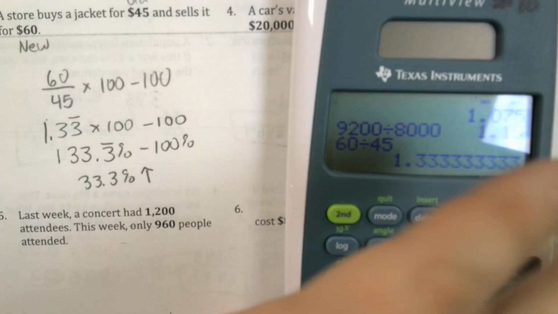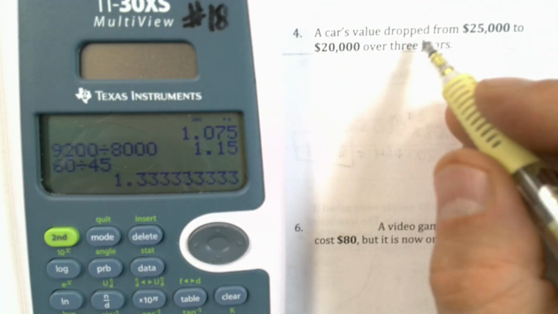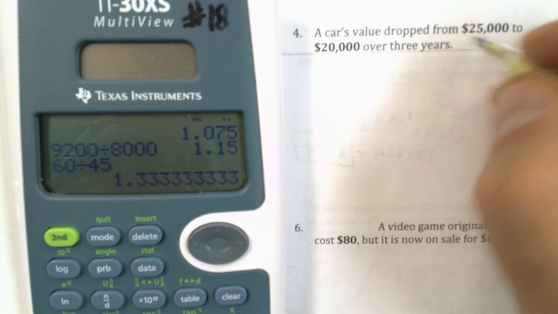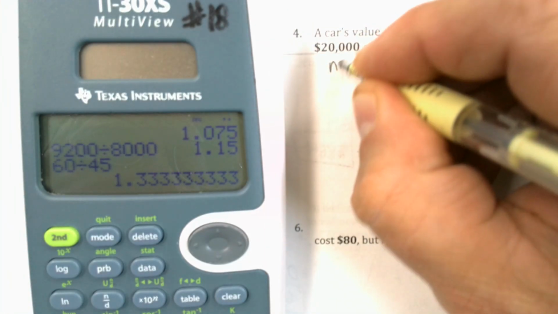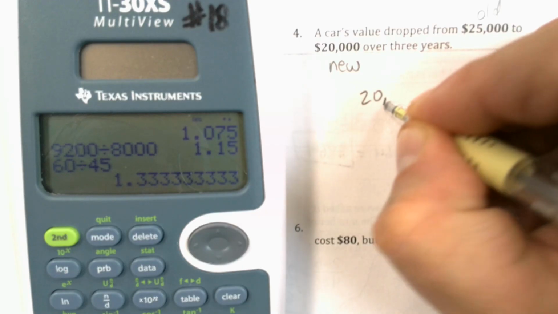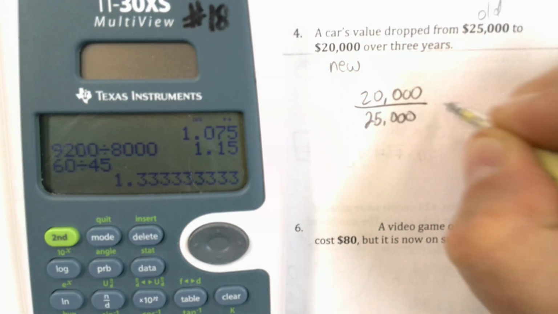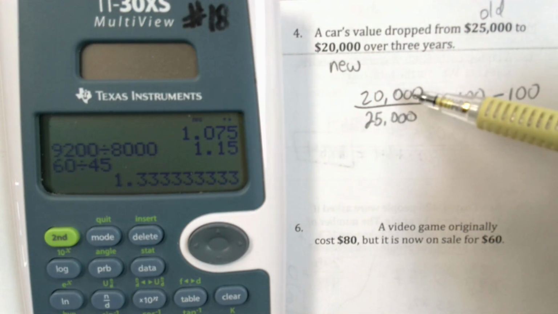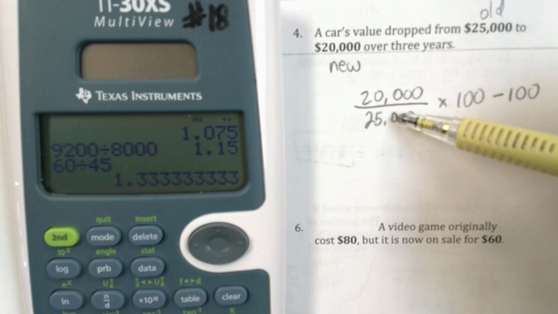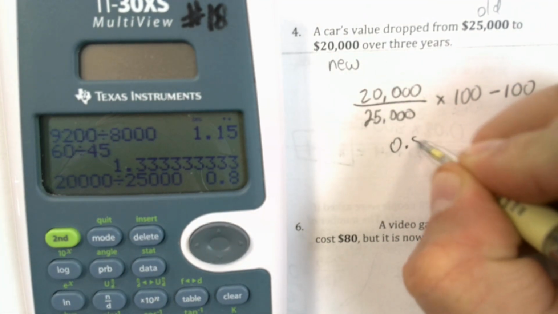This next problem is going to look a little bit different. With this problem here, your car value dropped from $25,000 to $20,000. So this is the old price, and this is the new price. So this is $20,000, and this is $25,000. Still times 100, still minus 100. Now this is different because the number is smaller on top than it is on the bottom. 20,000 divided by 25,000 gives you a 0.8.